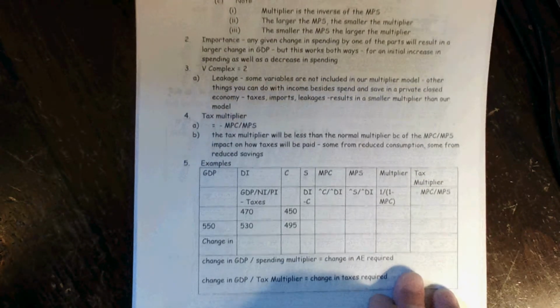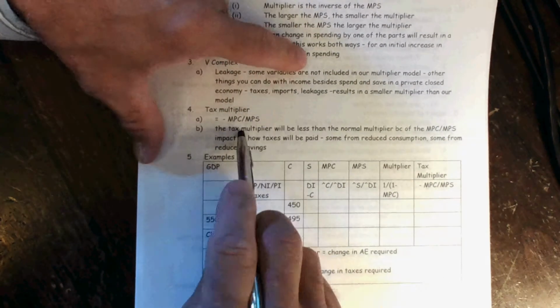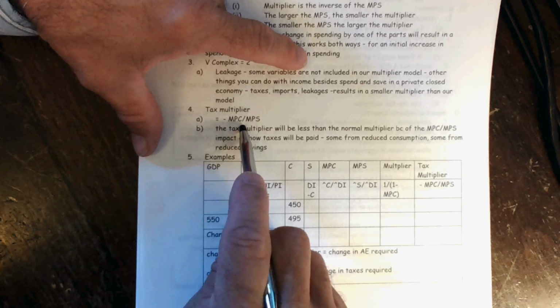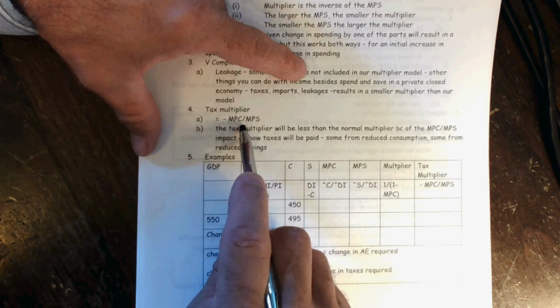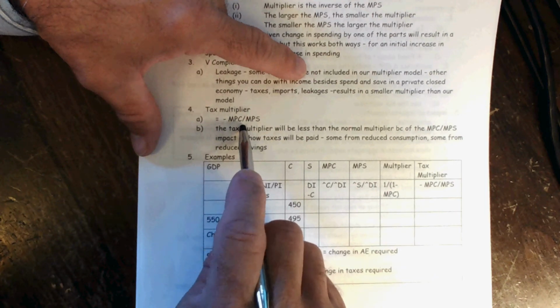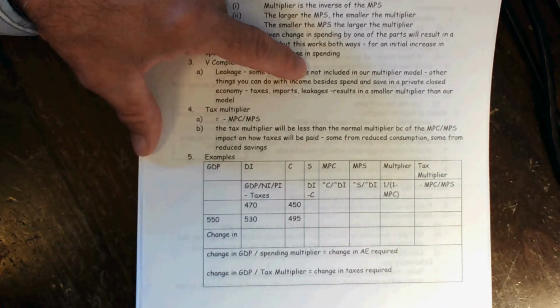Not only is there a spending multiplier, there's a tax multiplier. So the government can regulate the economy by encouraging more production or less production by changing its spending. They can also regulate the economy by changing taxes. And so if they leave you with more money by taxing you less, that initial change in spending resulting from a tax cut will lead to a larger change in output because dollars will be partly spent and partly saved.